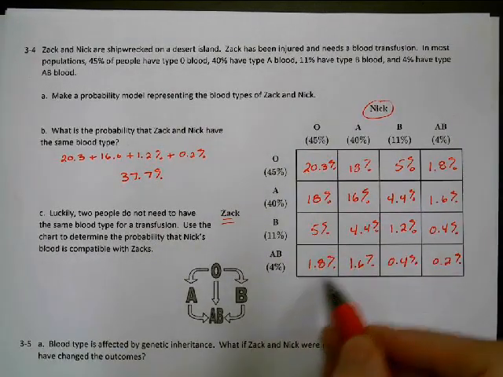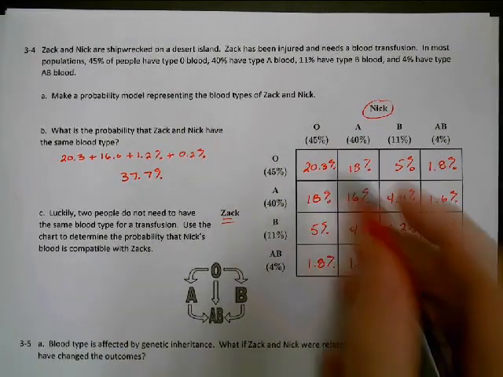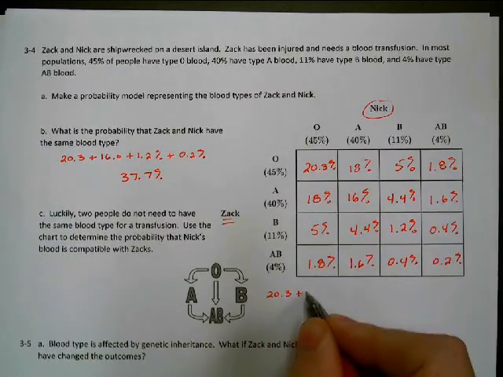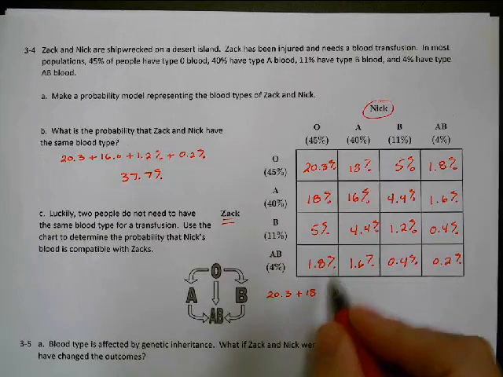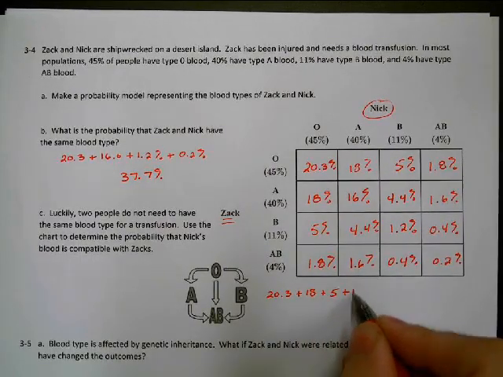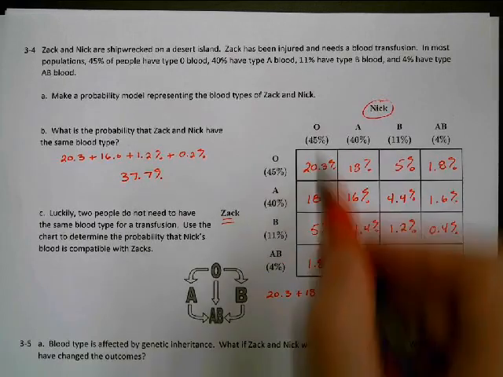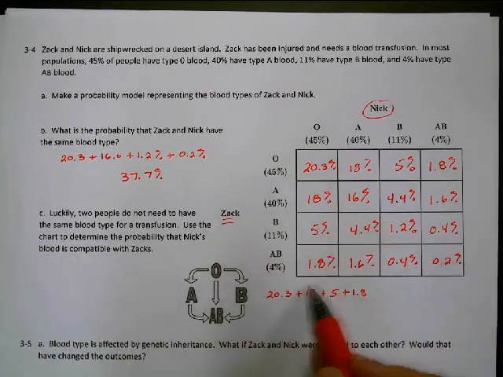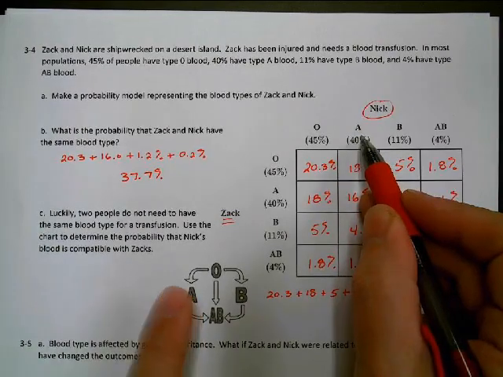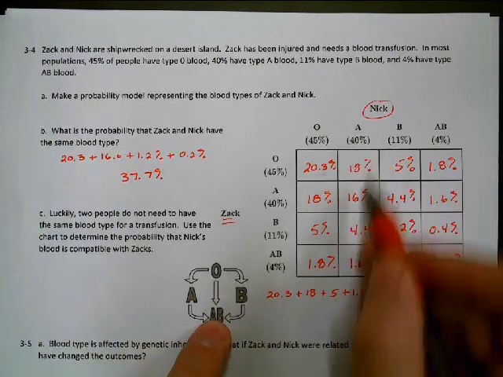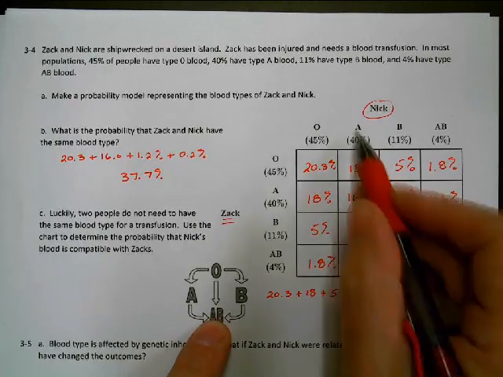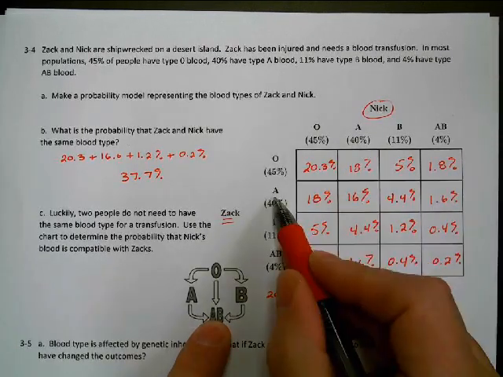So 20.3, 18, 5%, and 1.8%. So if he has O blood, he can go into all of these. Now if he has A blood can only work with A and AB. So 16%, here they both have A. So if Nick has A blood, he can give it to Zach if he has A blood, so that's 16%.